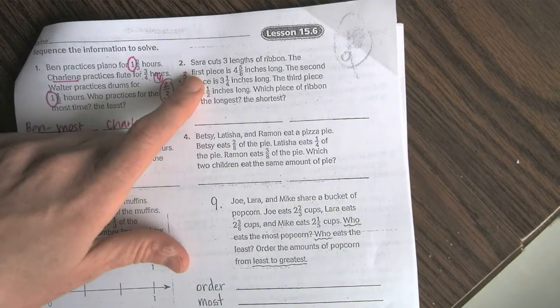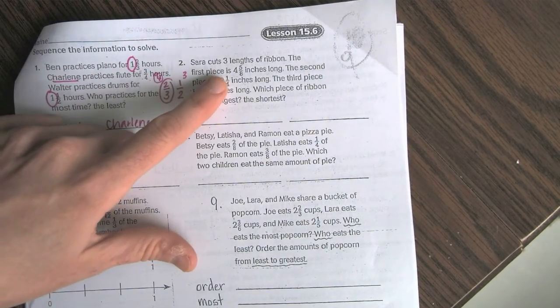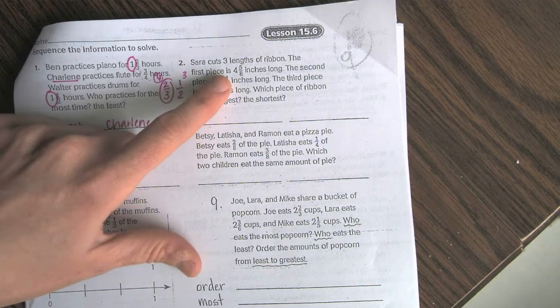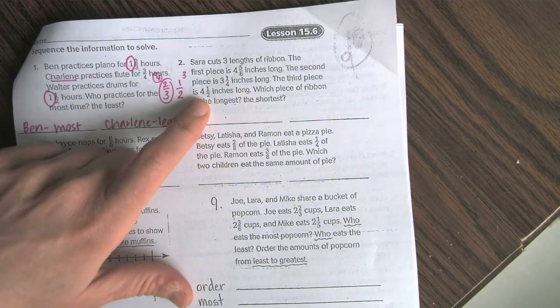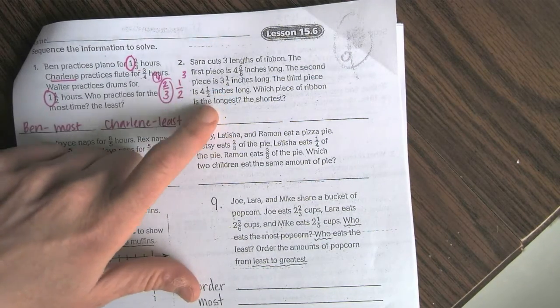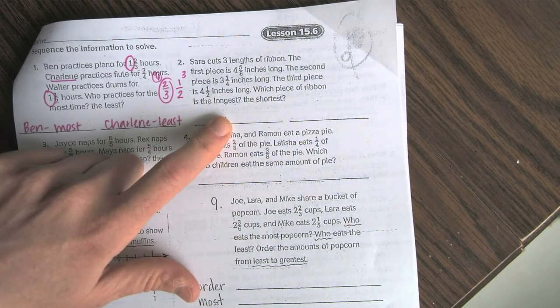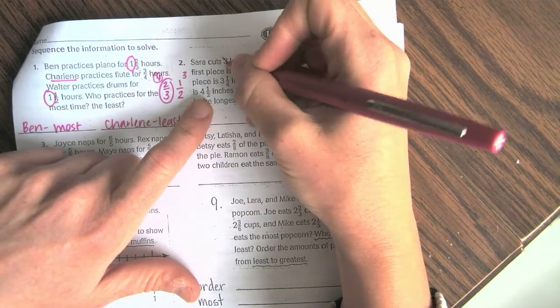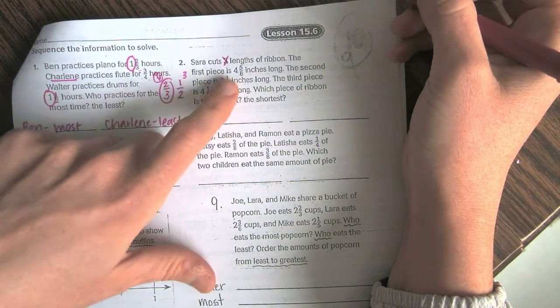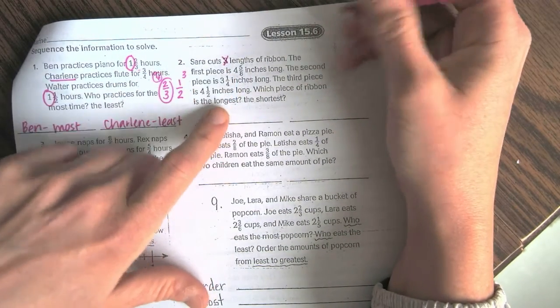Okay, let's look at number 2. Sarah cuts 3 lengths of ribbon. The first piece is 4 5/8 inches long. The second piece is 3 1/4 inches long. The third piece is 4.5 inches long. Which piece of ribbon is the longest, the shortest? Make sure you're not using this as part of your problem. That's just telling me how many pieces there were.